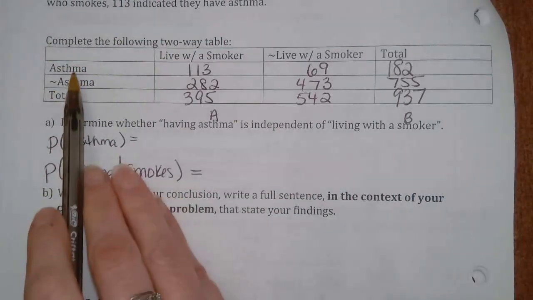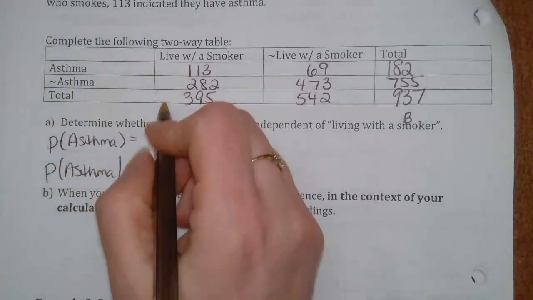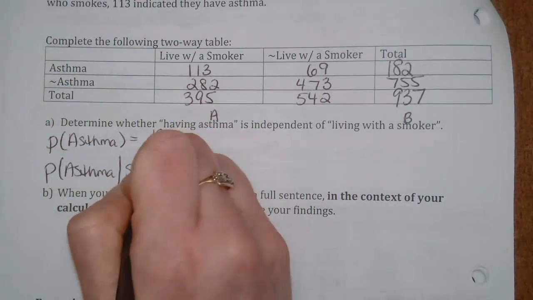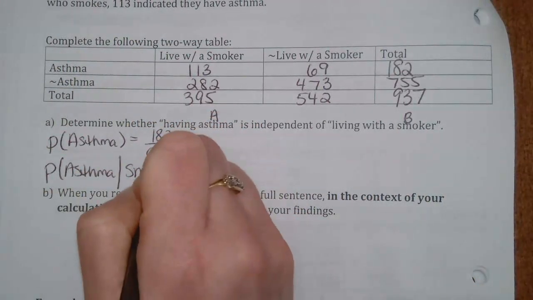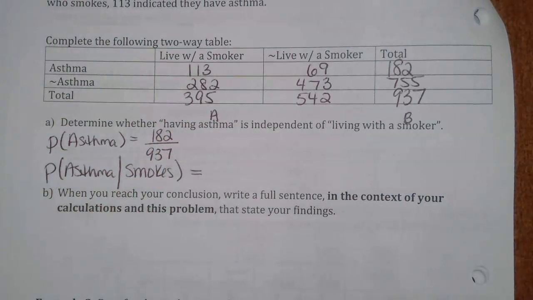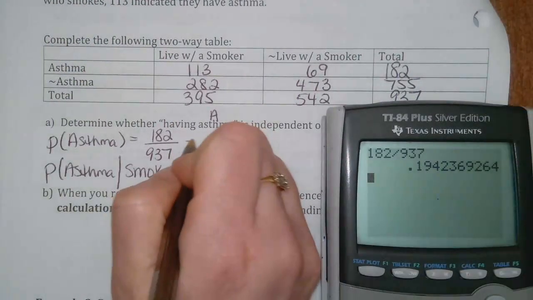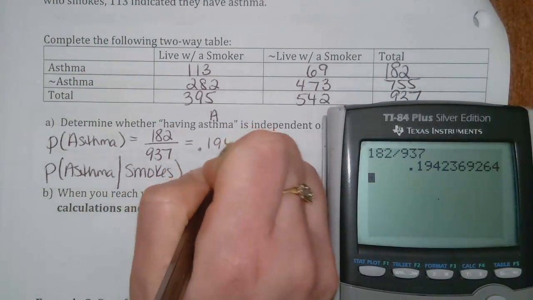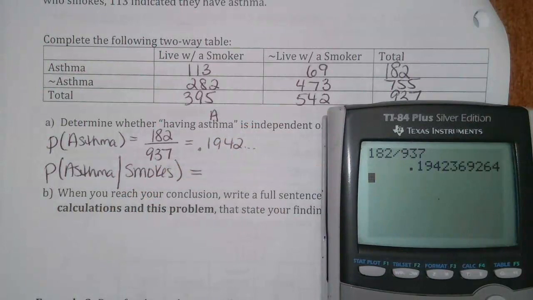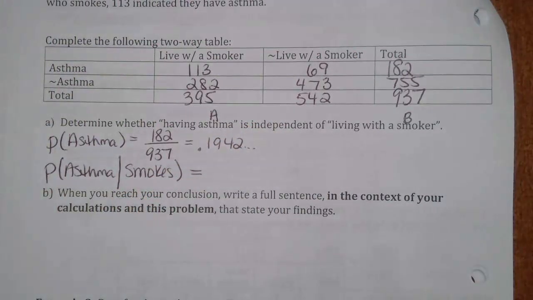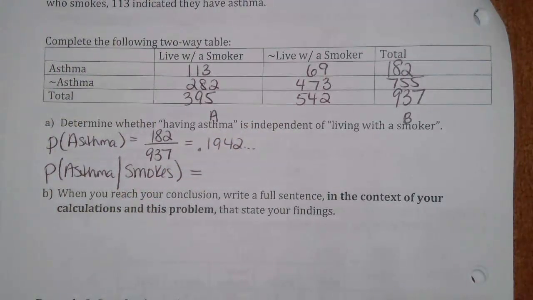So let's check it out. Asthma, there was 182 students that had asthma out of the total. If I turn that into a decimal, because that's always a little bit easier for us to compare, 0.1942.